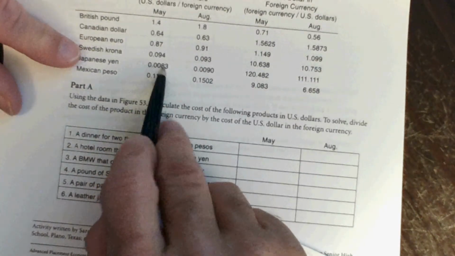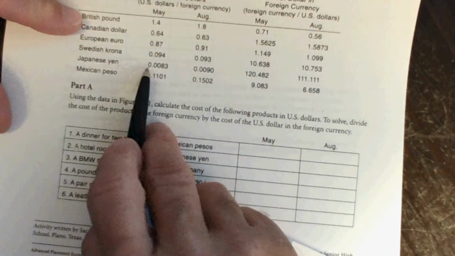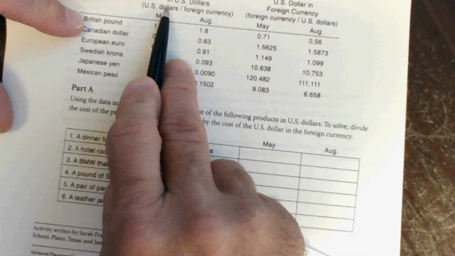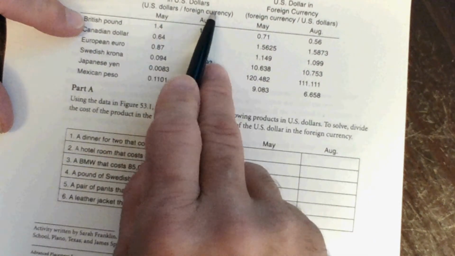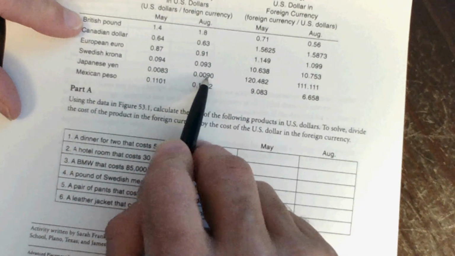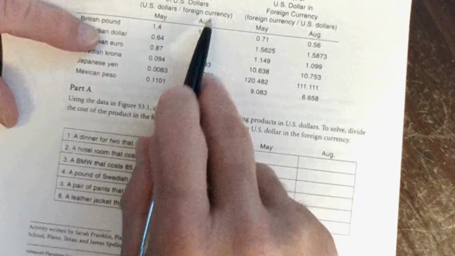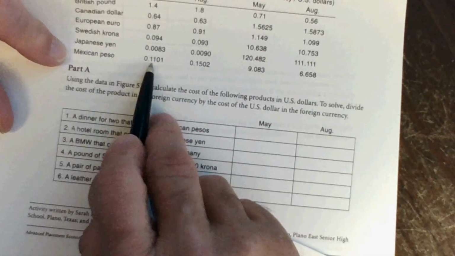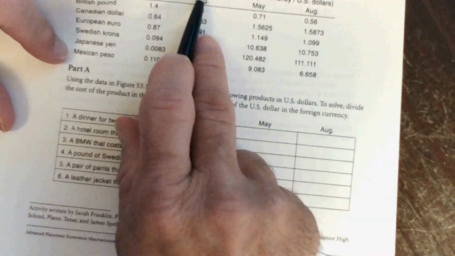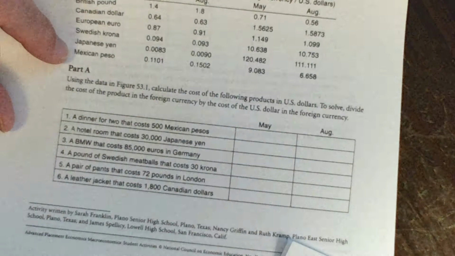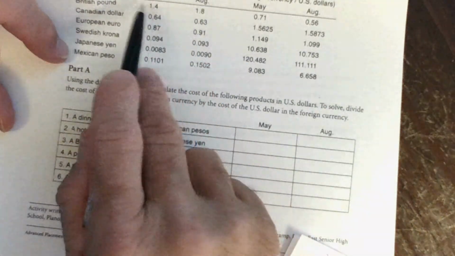The Japanese yen is less than a penny, so it took 0.0083 dollars to buy a yen. Then in August, it took 0.009 dollars to buy 1 yen. The peso used to be worth about a dime to 15 cents. So it took 11 cents American to buy 1 peso. Then in August, it took 15 cents to buy 1 peso. Dollars per currency.